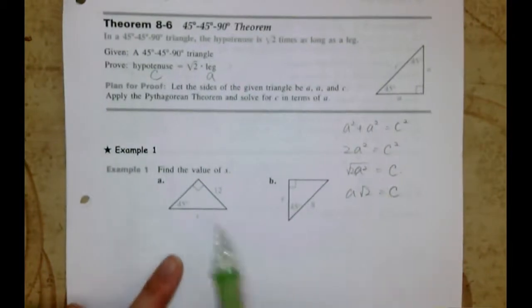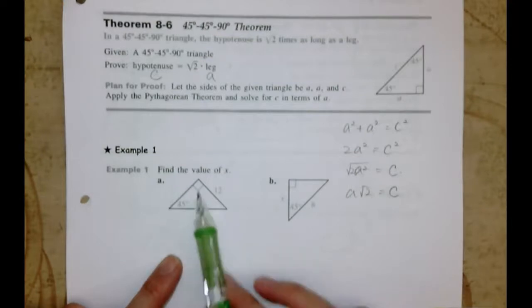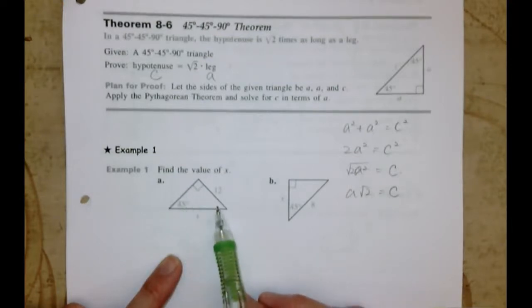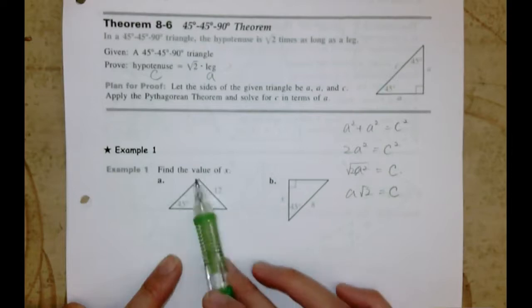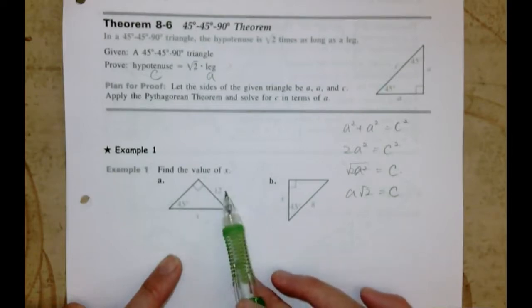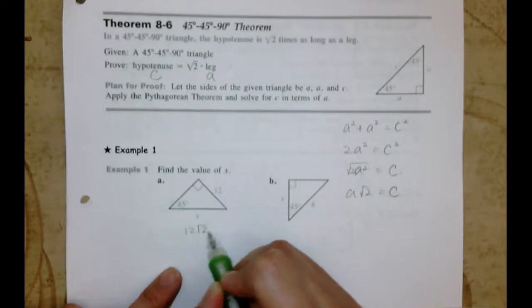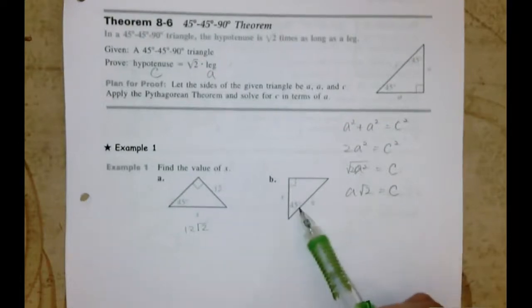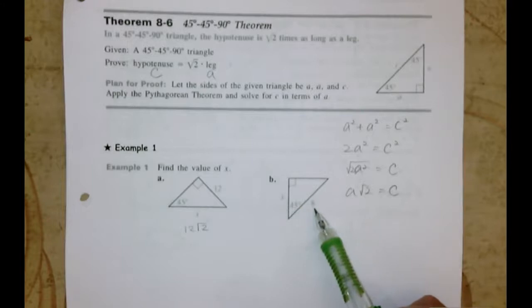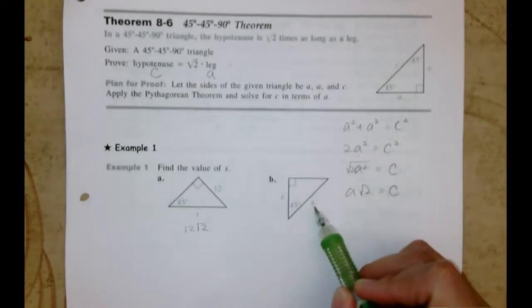Okay, so you should do this. You know that if this is 45, then this is 45. You know this is a special right triangle. You know this is 12, then this length is 12 root 2, right? And this one, now this is C, right?